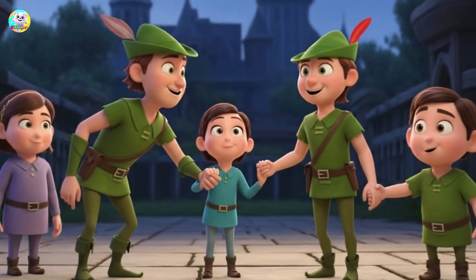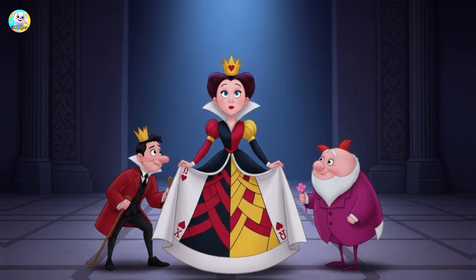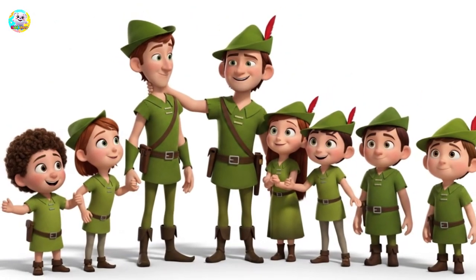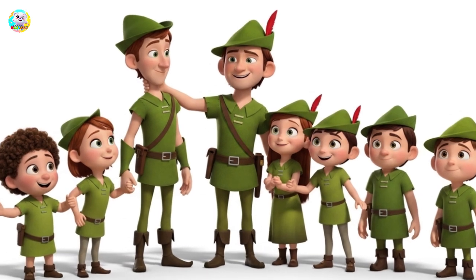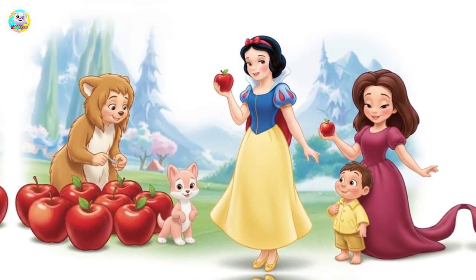P is for Pinocchio, nose growing near. Q is for Queen of Hearts, ruling all the land. R is for Robin Hood, helping with his band. S is for Snow White, apples so red.